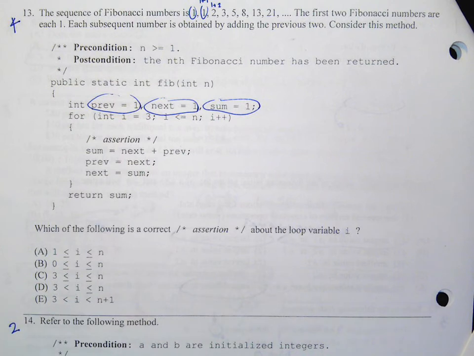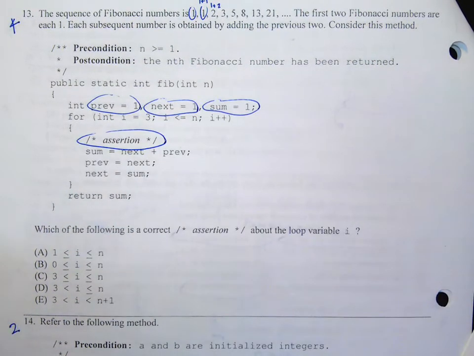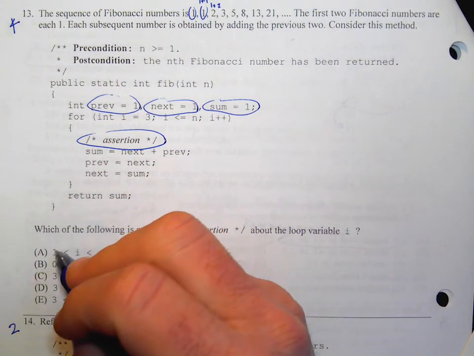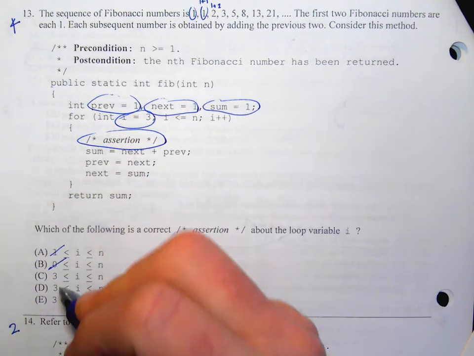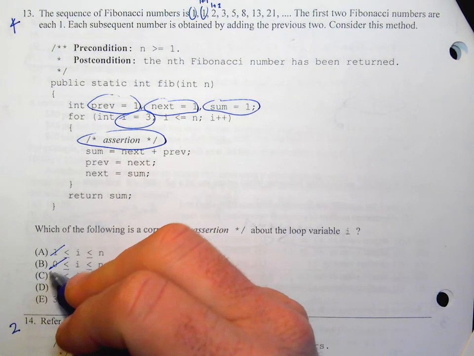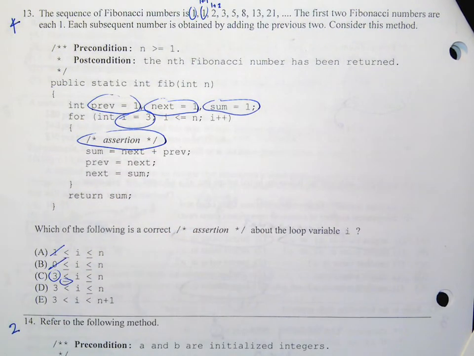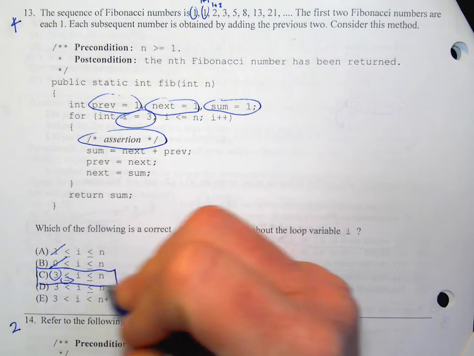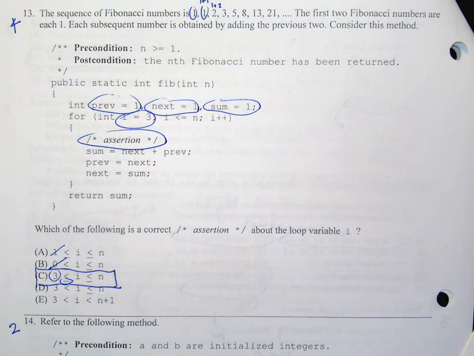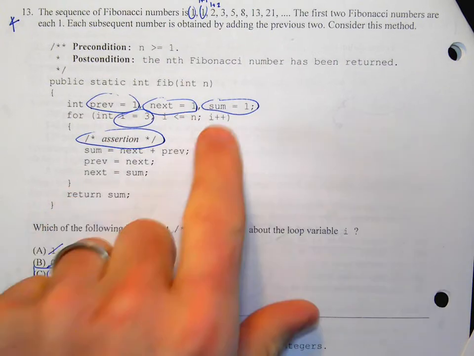Which of the following is the correct assertion about the loop variable i? i starts at 3, by the way, right? Inside this loop, what is true about i? Well, it's definitely not greater than or equal to 1 or 0. It could be equal to 3. It starts at 3. So I'd say greater than or equal to 3 and less than or equal to n. So I'm thinking C makes the most sense, right? It can be 3 and it can go all the way up to n. Now, at the end of the for loop, it gets incremented.